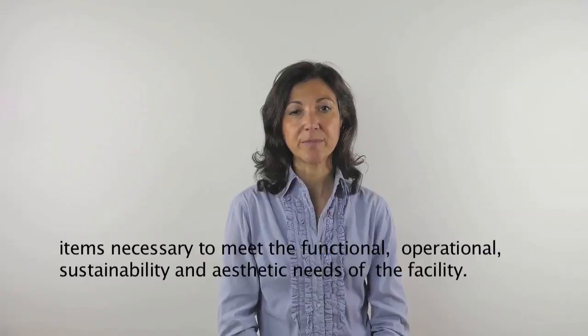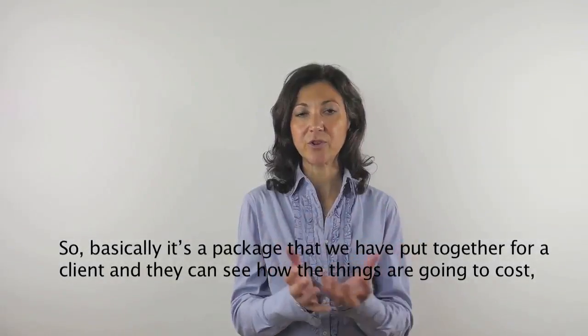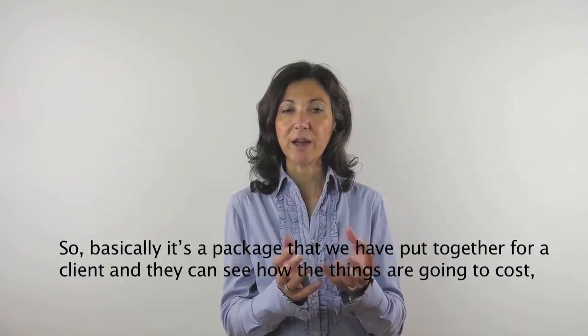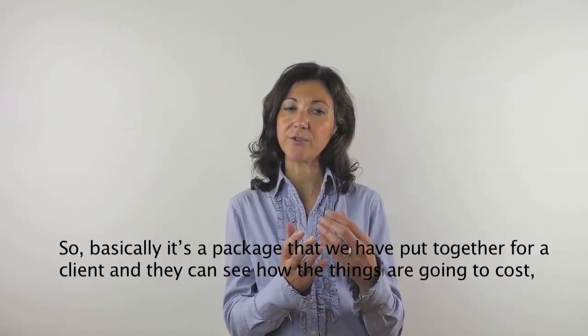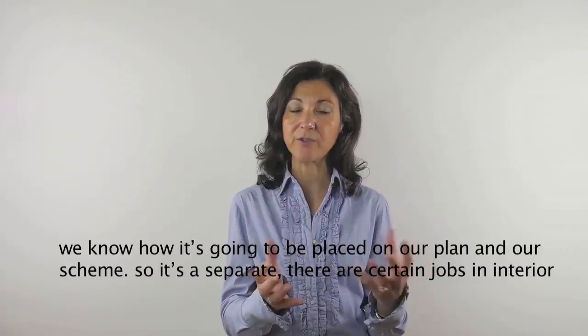So FF&E includes placement plans, offering a finish and information on all the freestanding furnishings and accessories, and cost estimates. So basically it's a package that we have put together for a client, and they can see how much things are going to cost, and how it's going to be placed on our plan and our scheme.